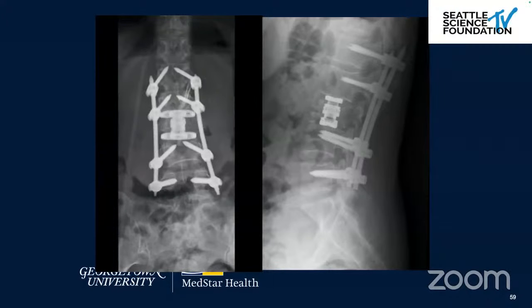I have attempted them. I find them to be much more of a struggle, and that's why I resort to what you've done here. This is my go-to for this problem. It's efficient, it's biomechanically stable, and you've addressed all the things that you need to. You've done the decompression.